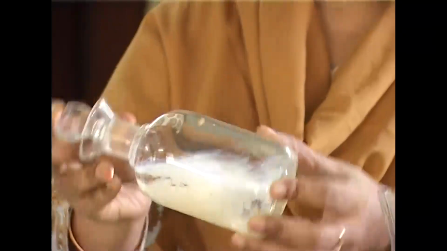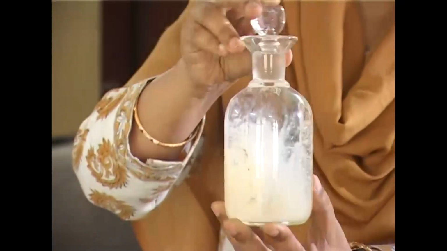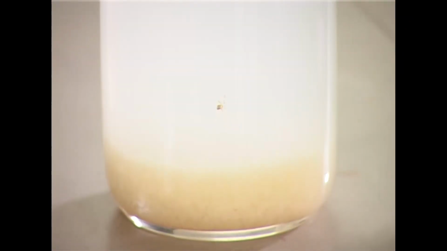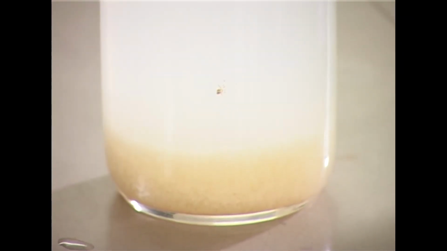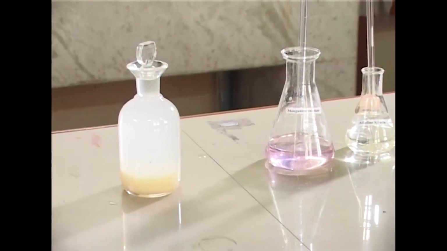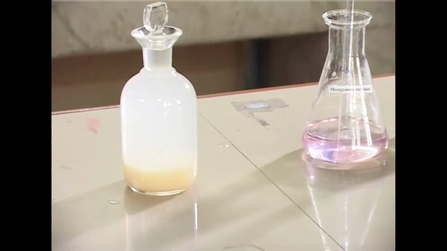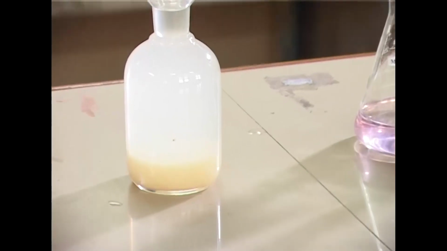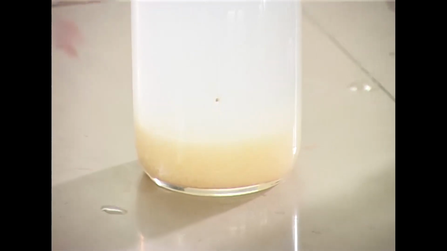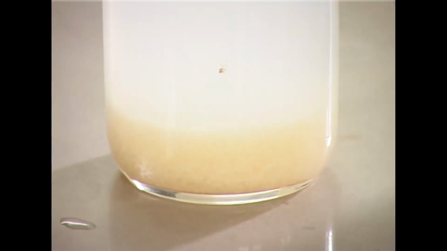Now, after both of these are added, we find a development of a brownish orange precipitate of manganese oxide. That means the oxygen present in the water has reacted with the manganese hydroxide, which was a white precipitate. Therefore, we are not able to see the white precipitate, but we are able to observe the brownish orange precipitate of manganese oxide.